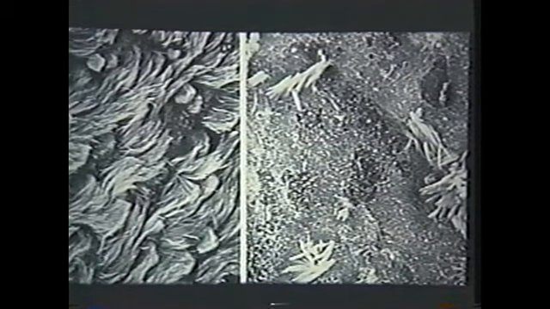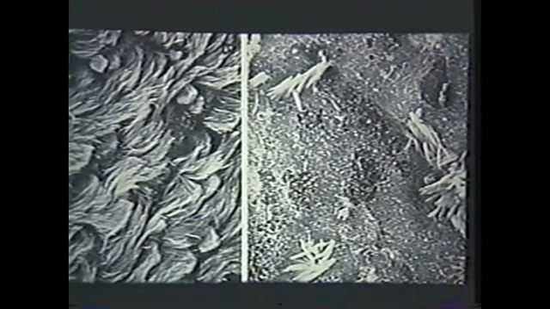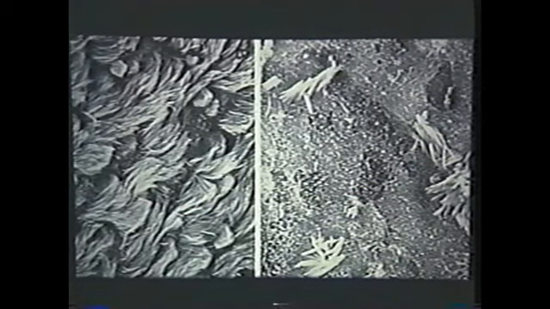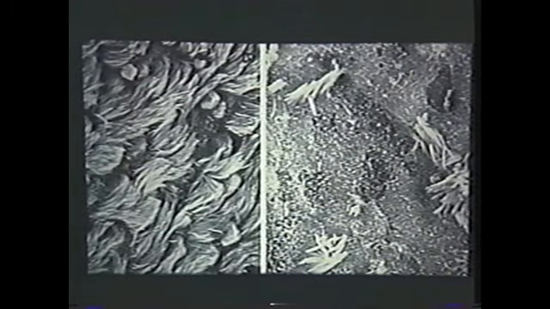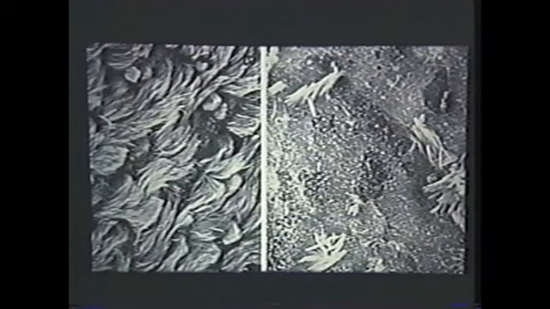This preparation is just to emphasize the effect that colonization with Mycoplasma will have on respiratory epithelial cells. We have a normal preparation on the left, and on the right, this is a tracheal explant culture 96 hours after inoculation with Mycoplasma to demonstrate the marked loss of ciliated epithelial cells and the loss of cilia in this preparation.